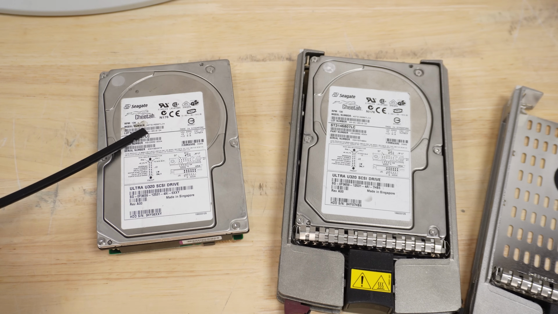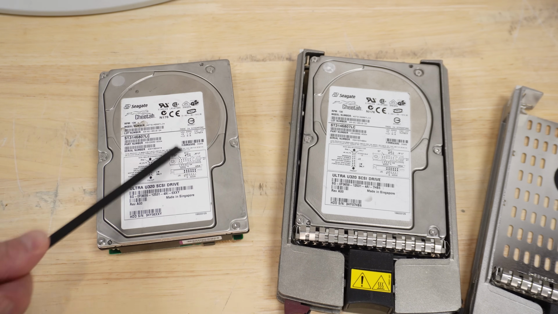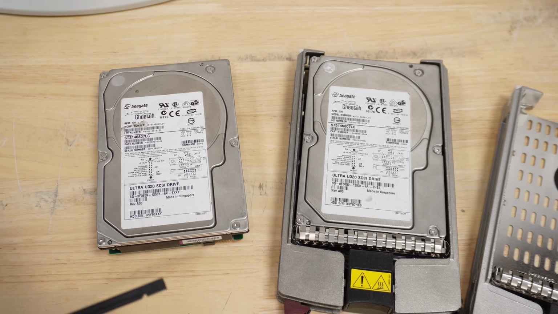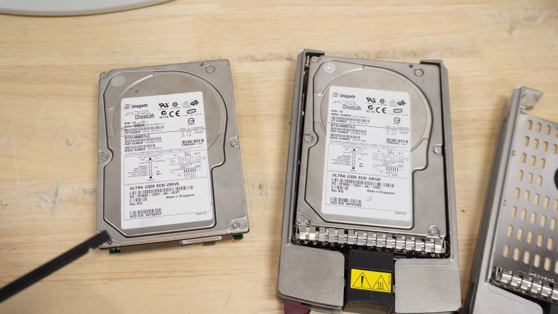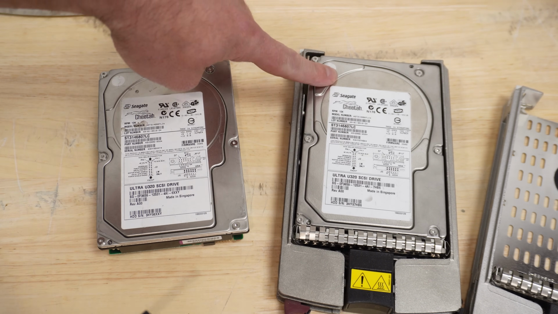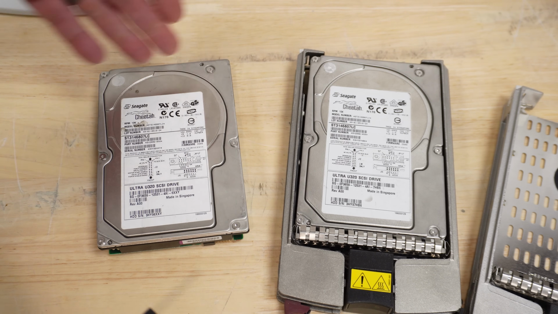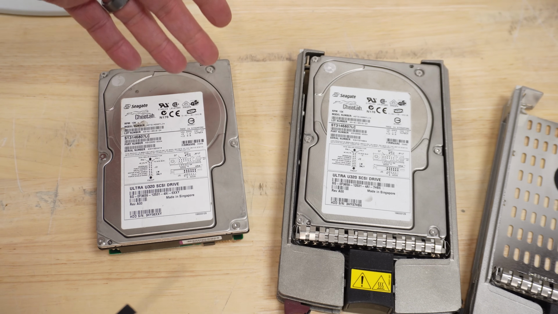Found an identical Seagate Cheetah in my stash here. Same exact model as the one that's already in there. So I'll get that in one of these trays. I, of course, could have just formatted this one as one drive, but I'll show you setting up 2 in a RAID. That'll be kind of cool.